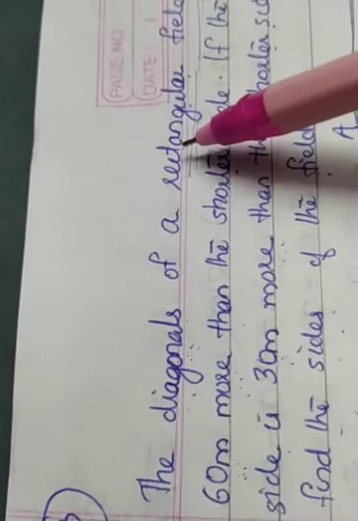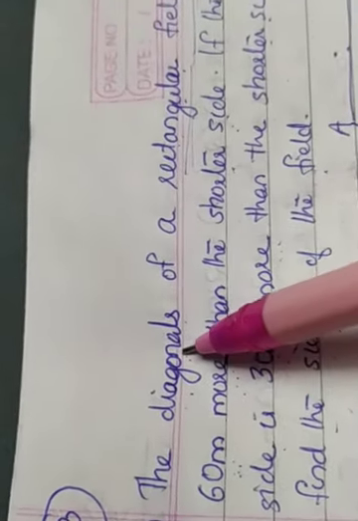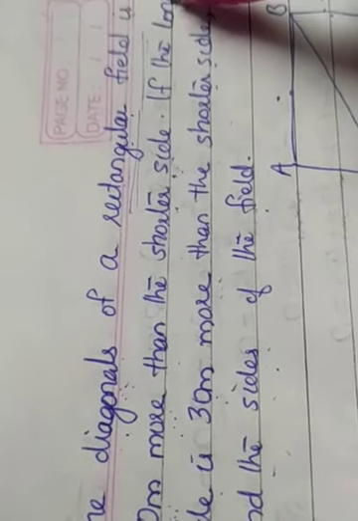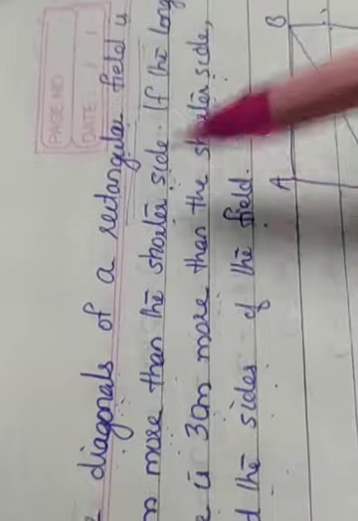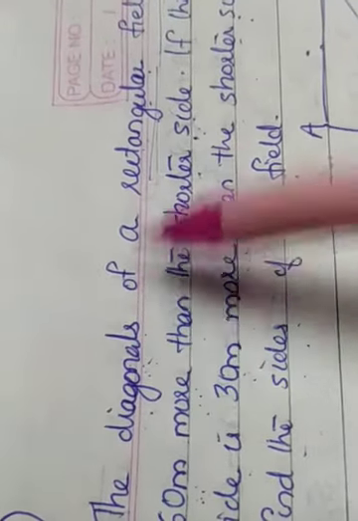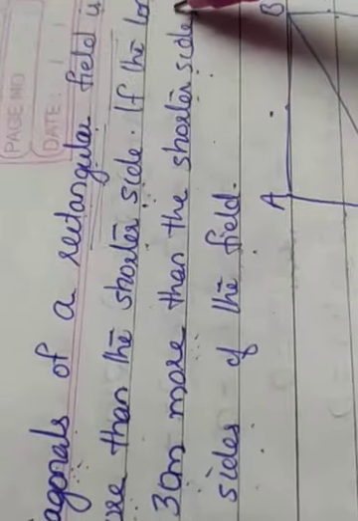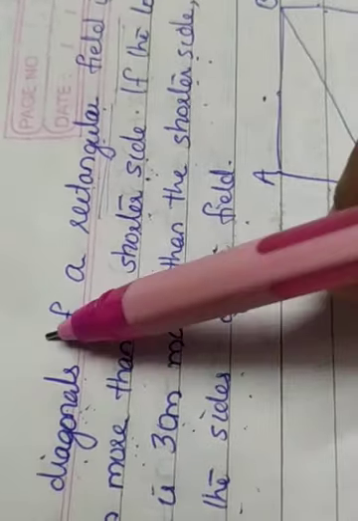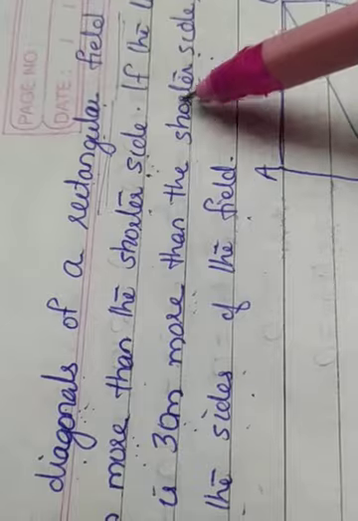What is the question? The first sentence relates the diagonal and the shorter side, and the second sentence relates the longer side and the shorter side. So what is common in both sentences? It's the shorter side, isn't it?